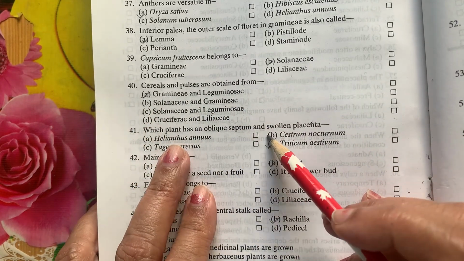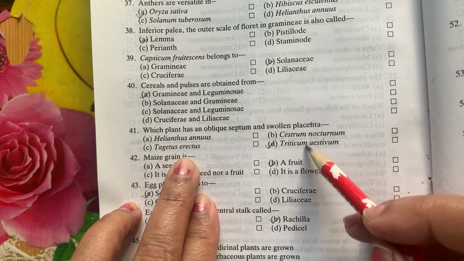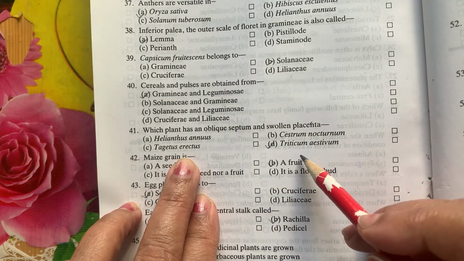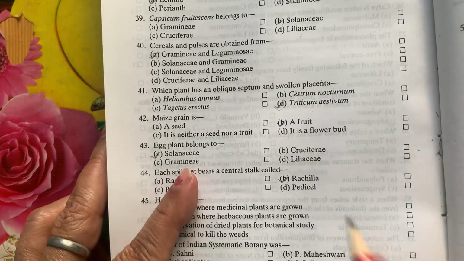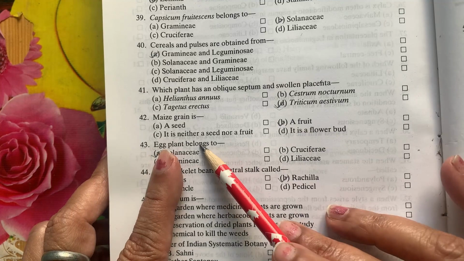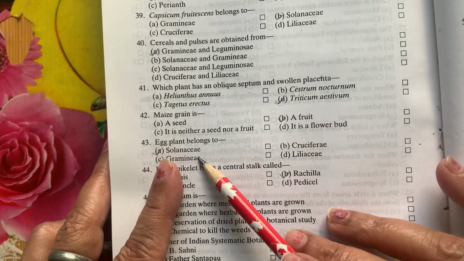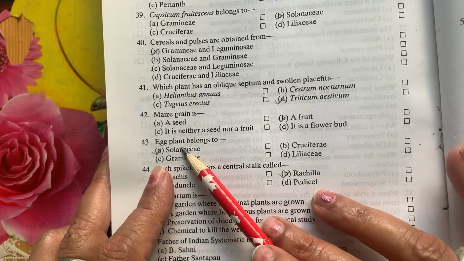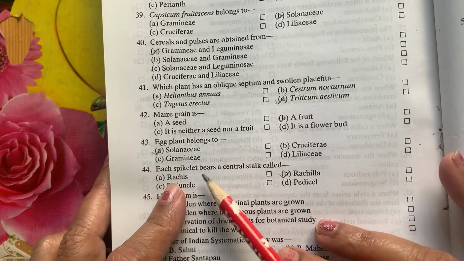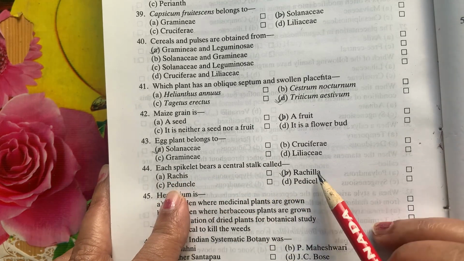Which plant has an oblique septum and swollen placenta? Helianthus annuus, Tagetes erecta, Cestrum nocturnum, Triticum aestivum. It is Triticum aestivum. Maize grain is neither a seed nor a fruit? It is a fruit. Eggplant belongs to Solanaceae. Each spike bears a central stalk called rachis, peduncle, rachilla, or pedicel. It is rachilla.